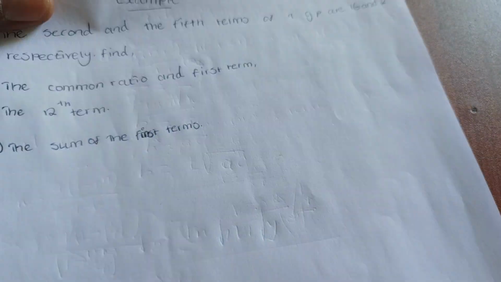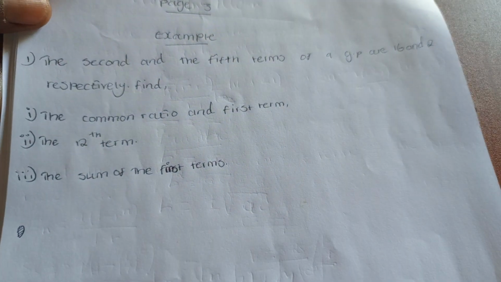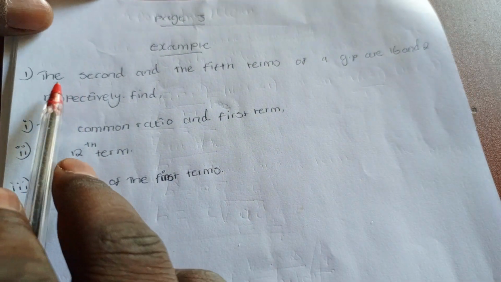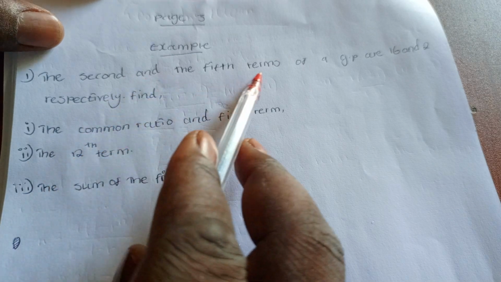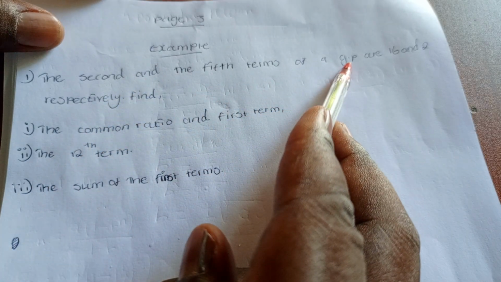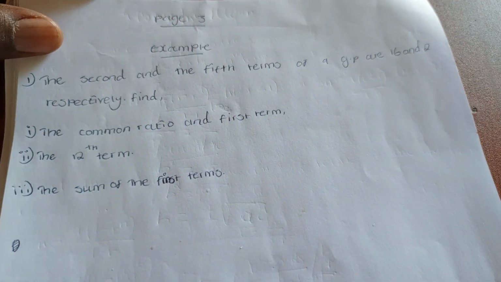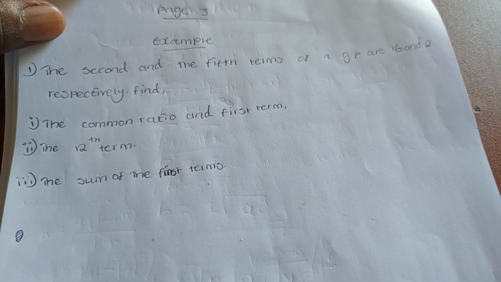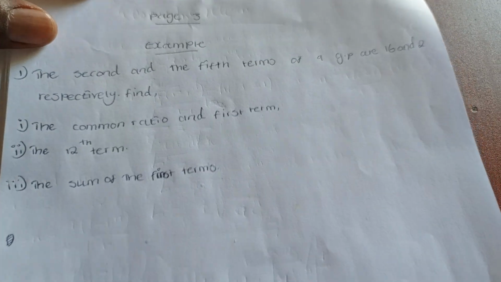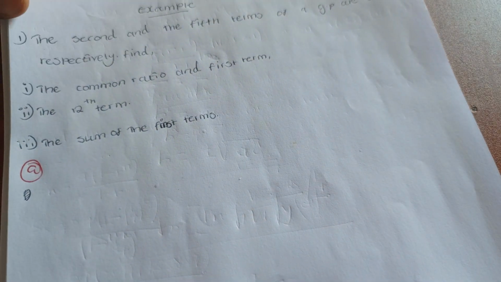Good. So I'll go to the next example, which is a full question now. The question says, the second and the fifth terms of a GP, which is geometric progression, are... Here, you need to be very careful. You need to breathe first. I'll start with question A.